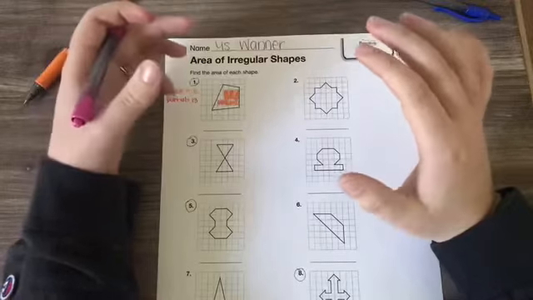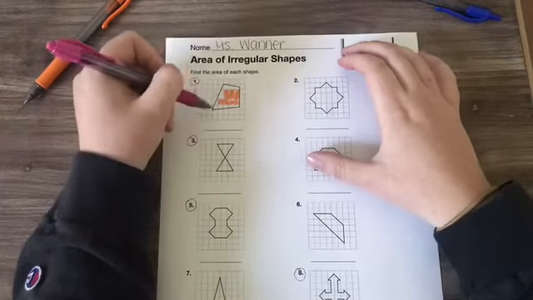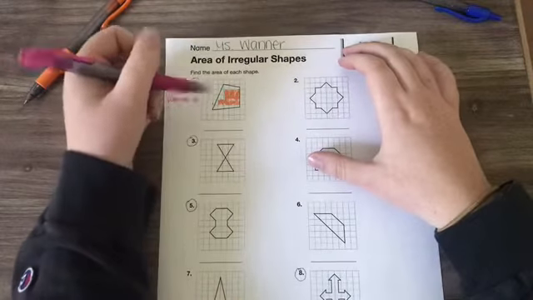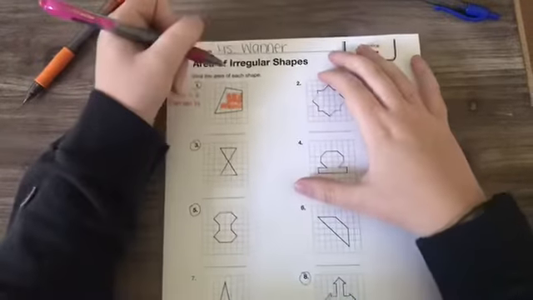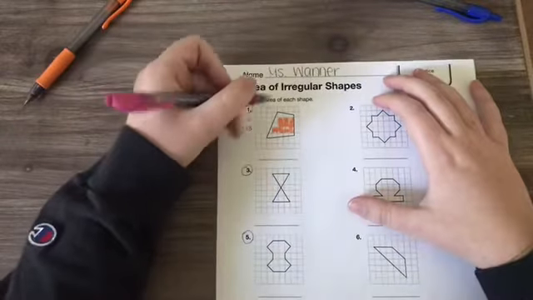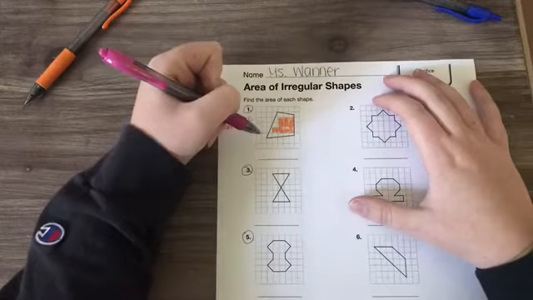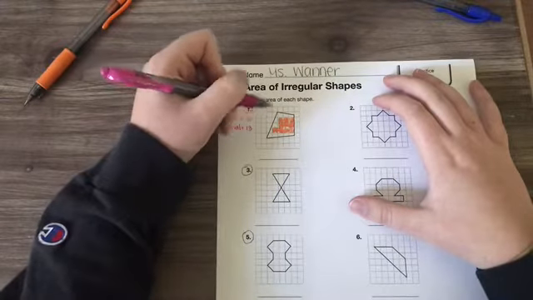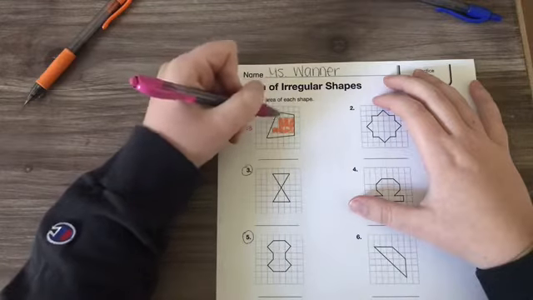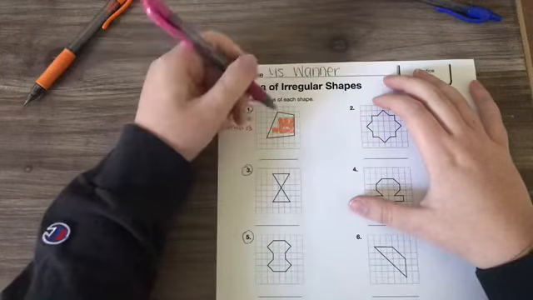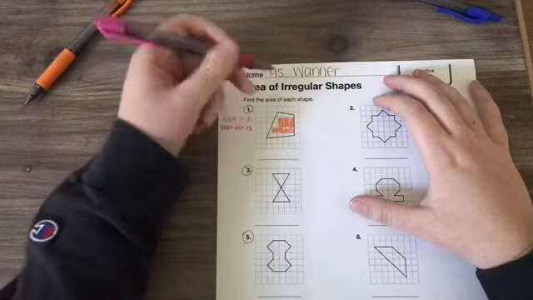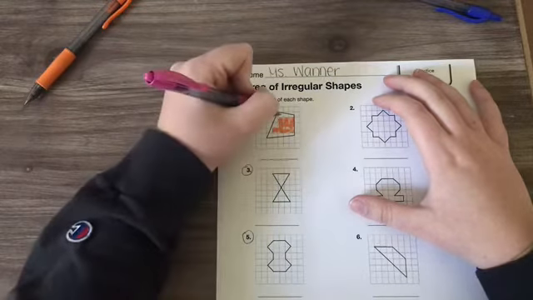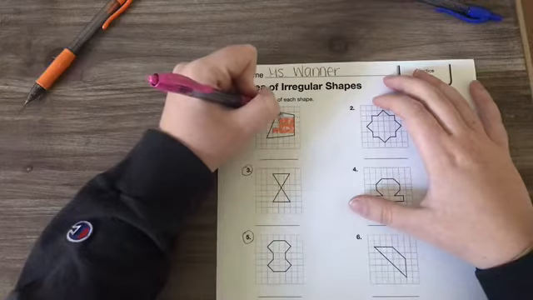Okay, so now our step 3 is we're going to estimate the number of partial squares. By estimating, you're just going to be looking at all these different partial shapes and see which of them can combine together to make a whole square. So let's see. If we look at our biggest squares first, because I feel like that's the easiest ones to work with, we have a pretty good sized square there. And then we have a little sliver of a partial square right here. So I'm going to say that those two equal 1 square.